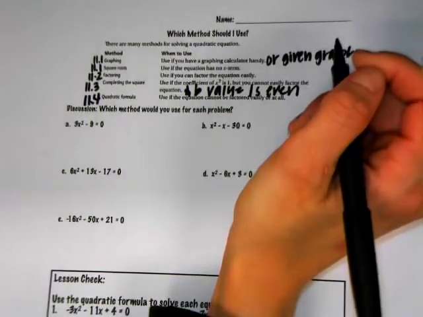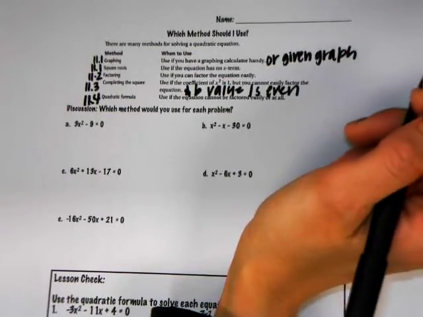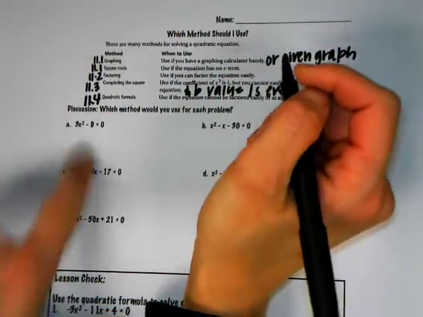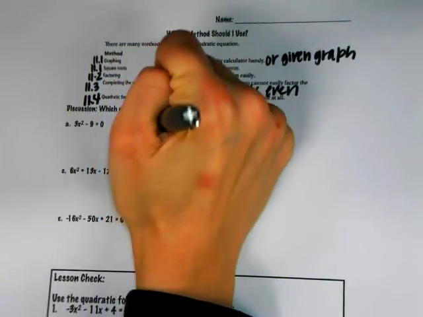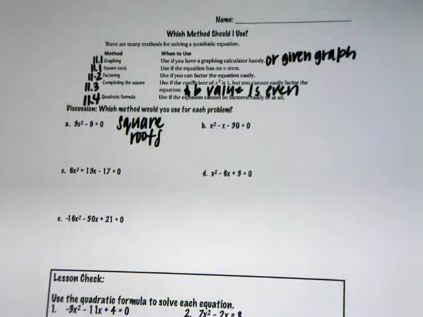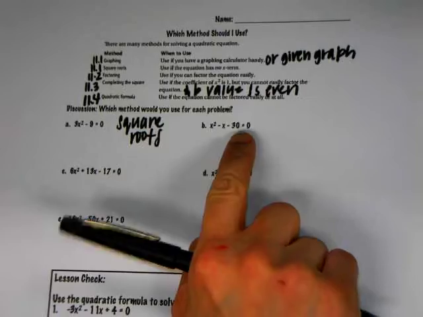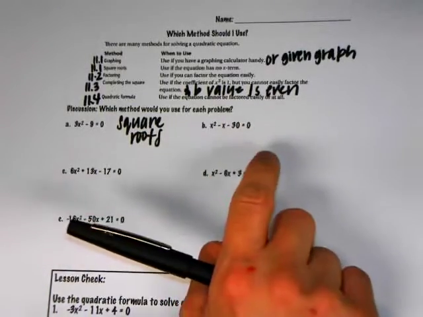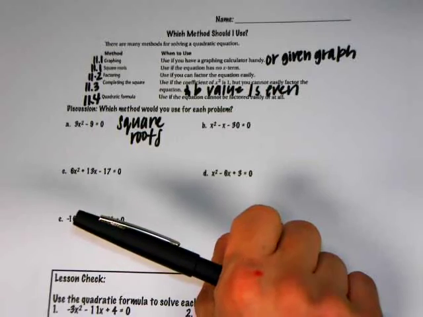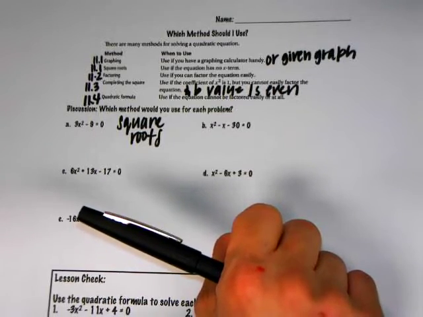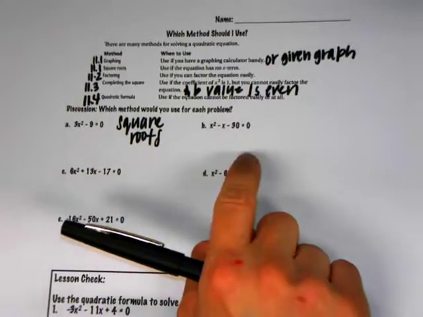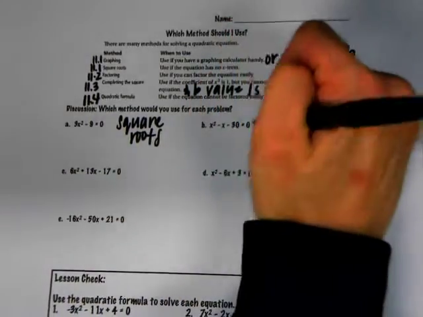So for A, what would you guys use? Square roots. Yeah, because you don't have the bx part. So you're able to solve with square roots. Okay, B, so we can't use square roots on that because it has all three terms. Next one in line would be factoring. Is this factorable? Are there two numbers that multiply to negative 30 and add to negative 1? Negative 6 and positive 5, yeah. Then you would set them both equal to 0 and solve. So we would use factoring on this one.